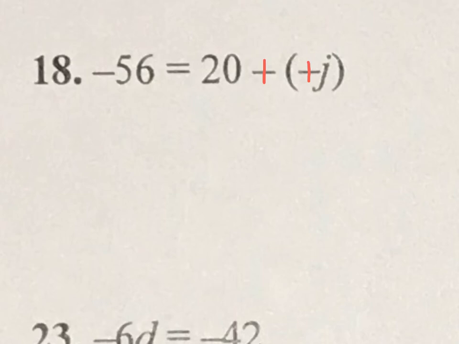So if you want to make it a little easier, rewrite everything, we really have this. You don't need the plus plus. You could just write one plus, right? So you really have this equation, negative 56 equals 20 plus j. So you want to get the j by itself. What are you going to do, guys, to get the j by itself?